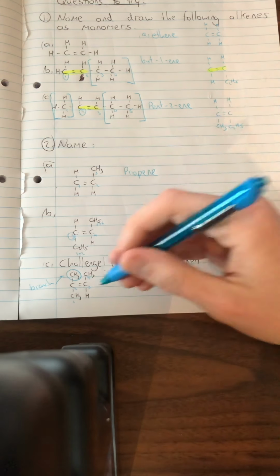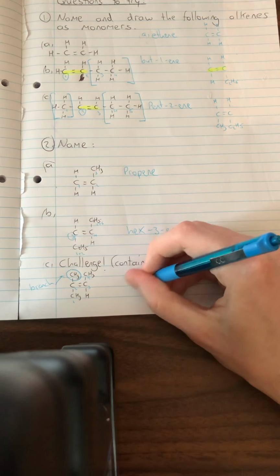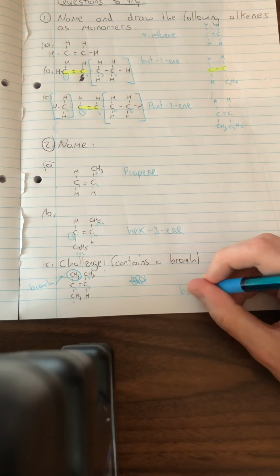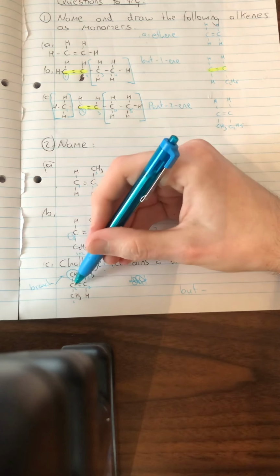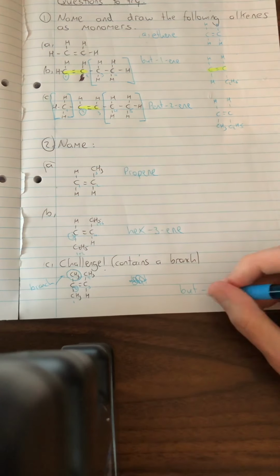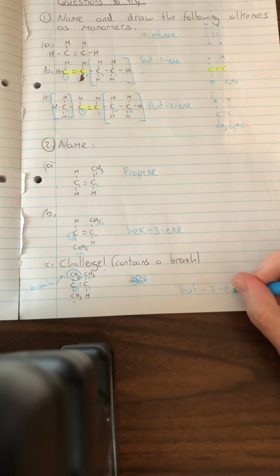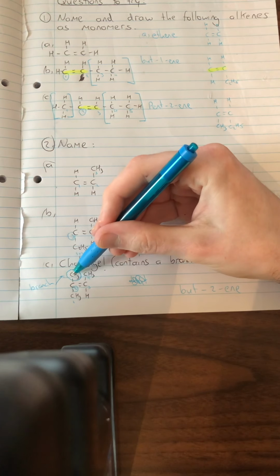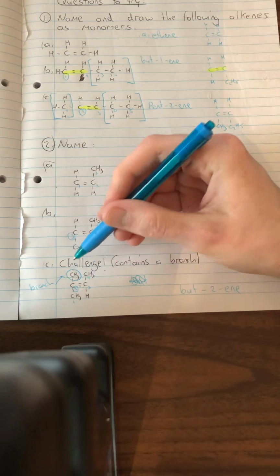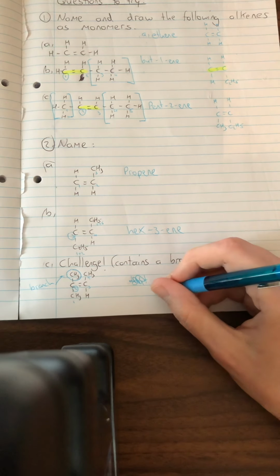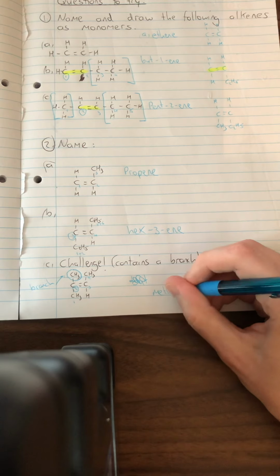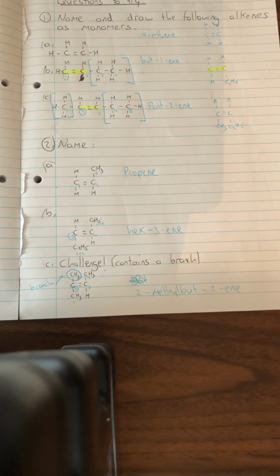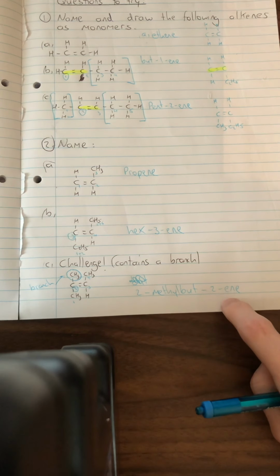Okay, now our longest chain's 4, so that is but. In fact, I'm going to write it here. That is but. And the carbon-to-carbon double bond is between 2 and 3, so the smallest number is 2, so that's but-2-ene. But we've also got a branch. Okay, where's the branch? It's on carbon 2. And how many carbons does it contain? Only 1. So you should know by now this here is a methyl branch. And it's on carbon 2, so it's 2-methylbut-2-ene. It's a tough one. If you've got that, well done.